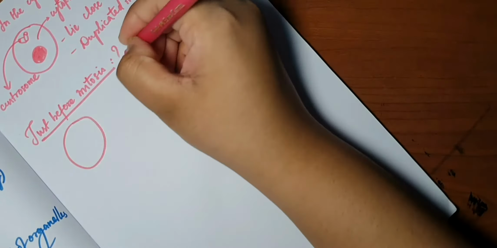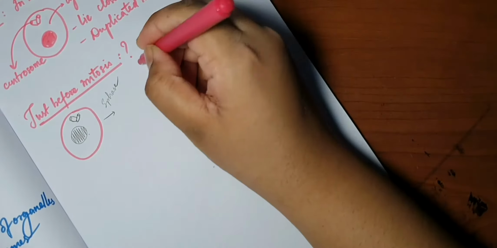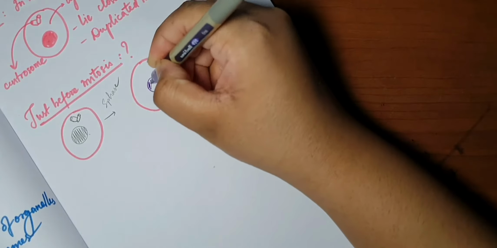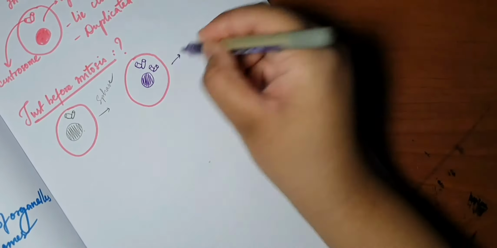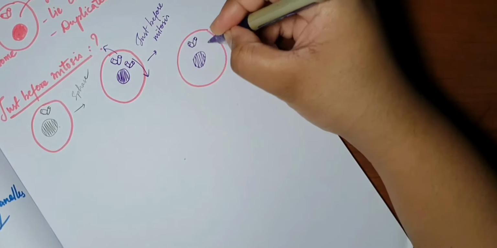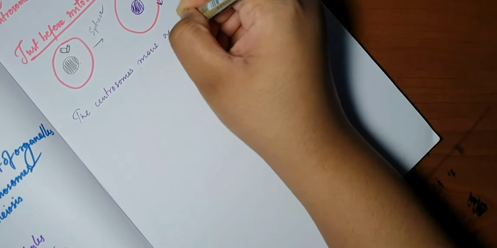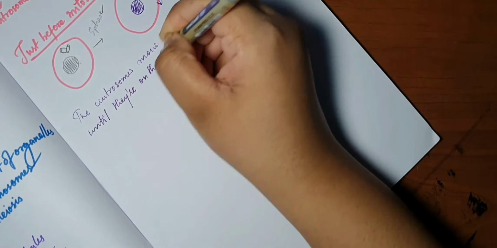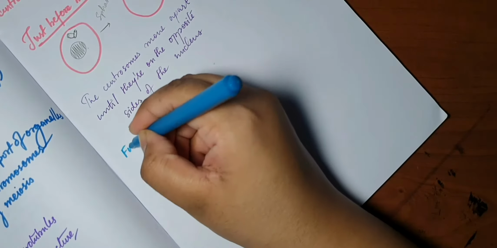So what happens to the centrosomes during mitosis and before mitosis? So first, we have a centrosome there. Now during S phase, the centrosome gets duplicated. Now just before mitosis, these centrosomes start moving away from each other and they eventually stop when they reach the opposite poles of the cell. So as I said, the centrosomes move apart until they're on the opposite sides of the nucleus.